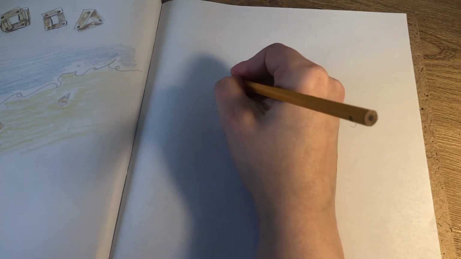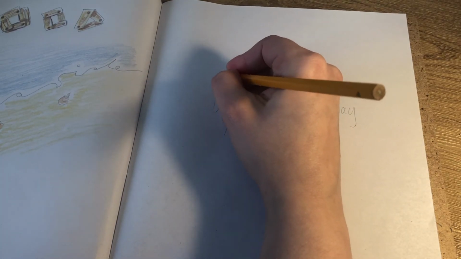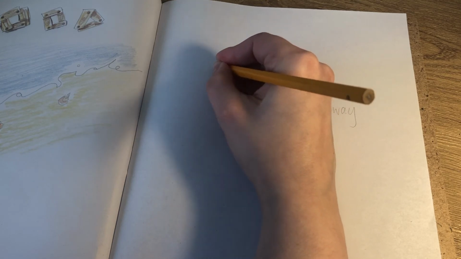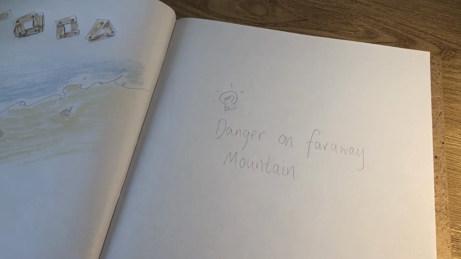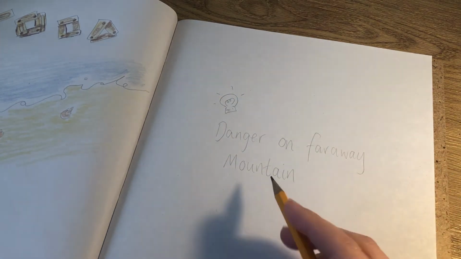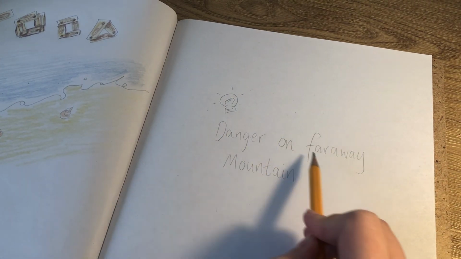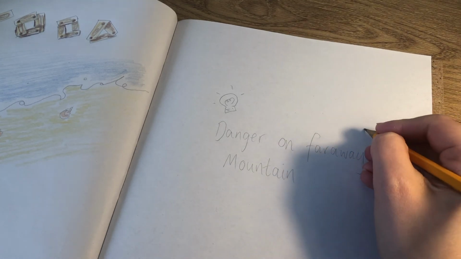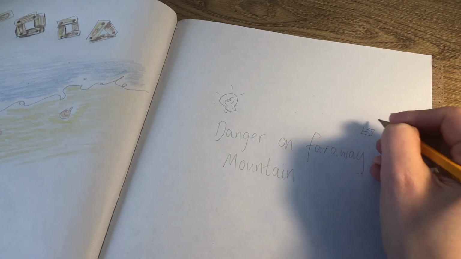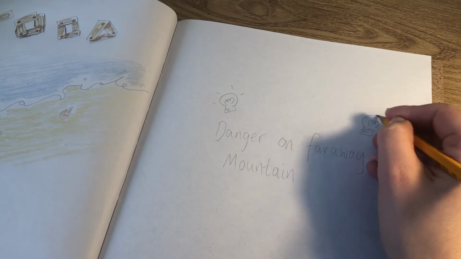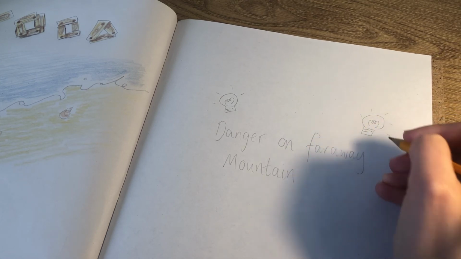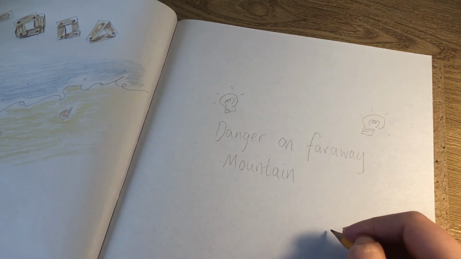So, first of all, the word danger. How might we write something to show danger? Maybe we write or we draw some lightning bolts around it. Maybe there are cracks in the letters. Now, far away, how could we show something as far away? Maybe far away is written quite small to make itself look far away.